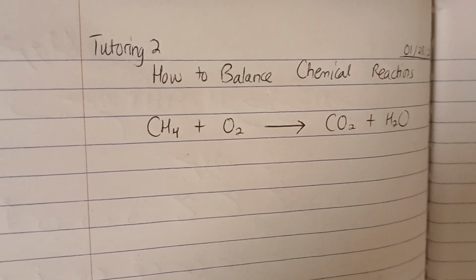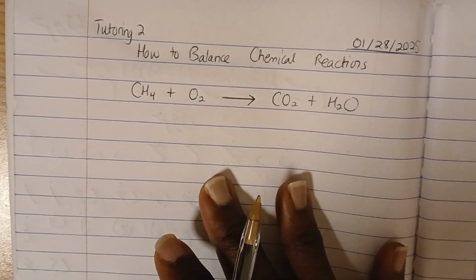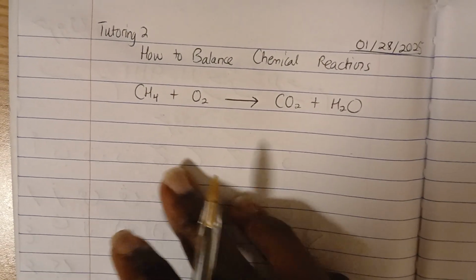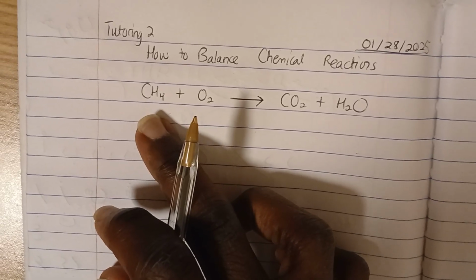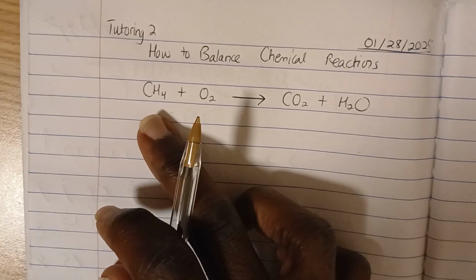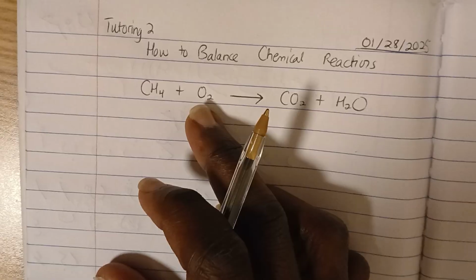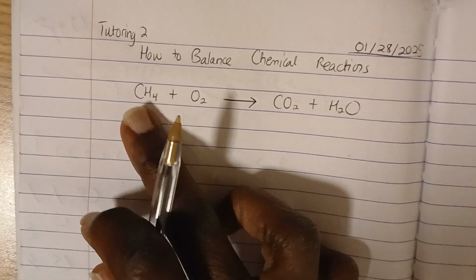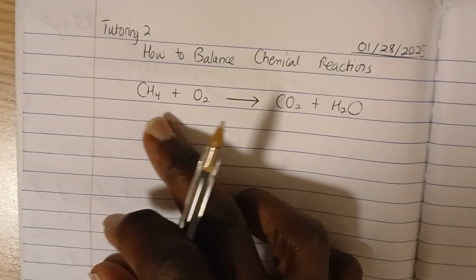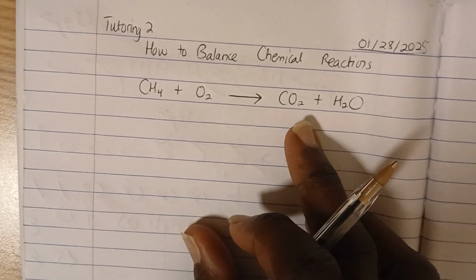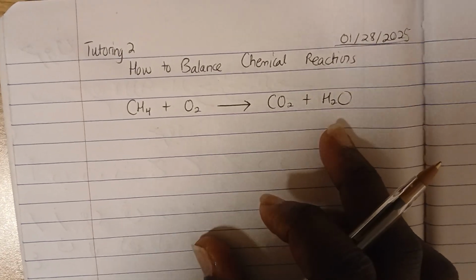So I have an example of a chemical reaction here. This specifically is a combustion reaction because we have a hydrocarbon. This is a compound which we like to call a hydrocarbon in organic chemistry. I'll explain that in another video. And it's reacting with oxygen. Okay, so this methane compound is being ignited in the presence of oxygen to produce carbon dioxide and water. So this is an example of a combustion reaction.